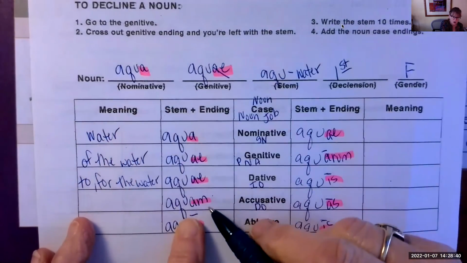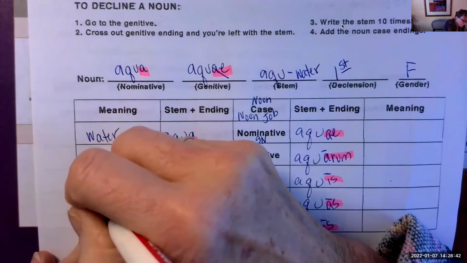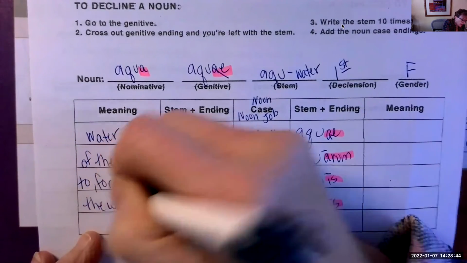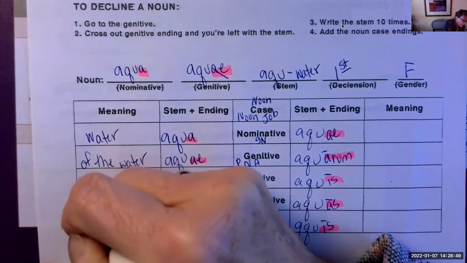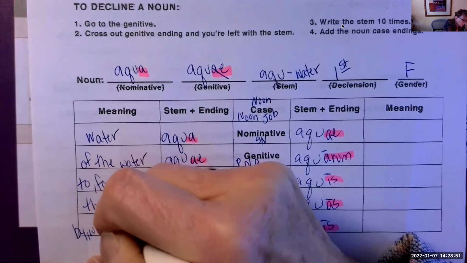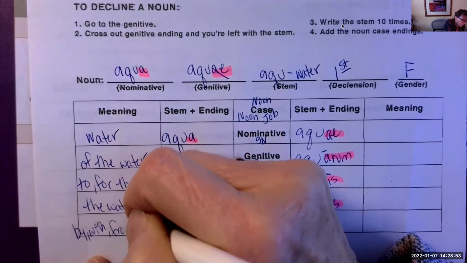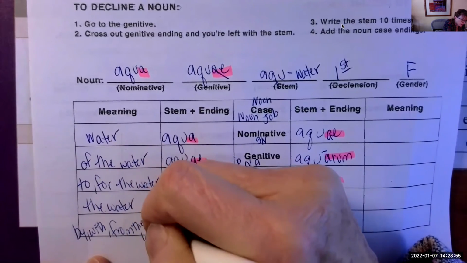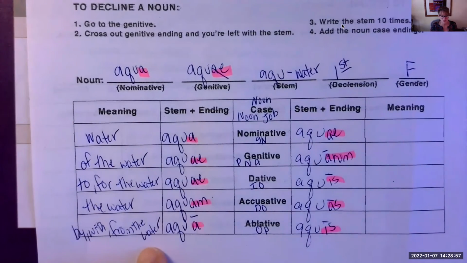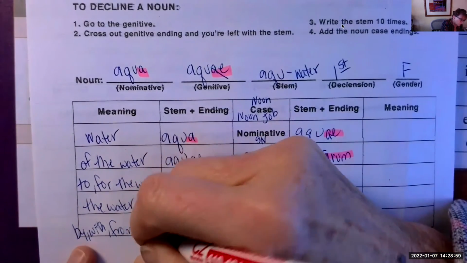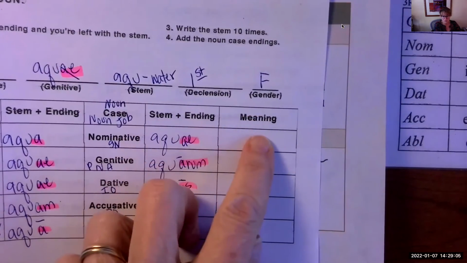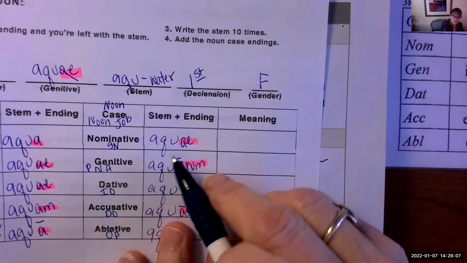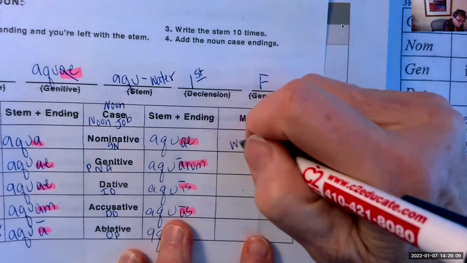Aquam is the water. And aqua is by, with, from the water. It's actually any preposition that makes sense. But we just say by, with, or from the water. Now let's go to the plural section. On the other side, aquae is waters.